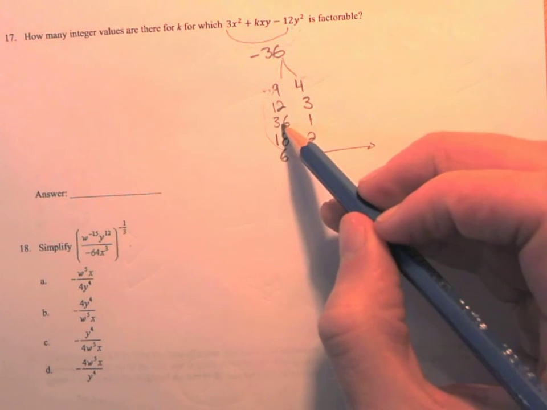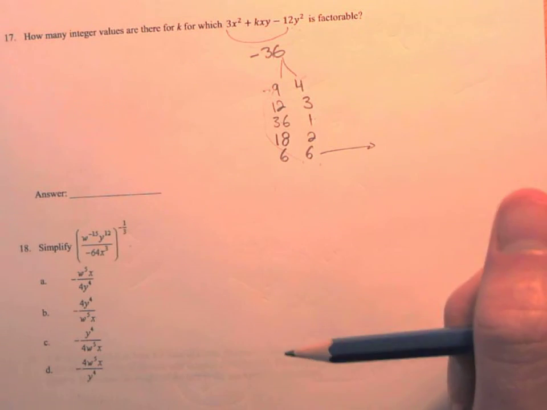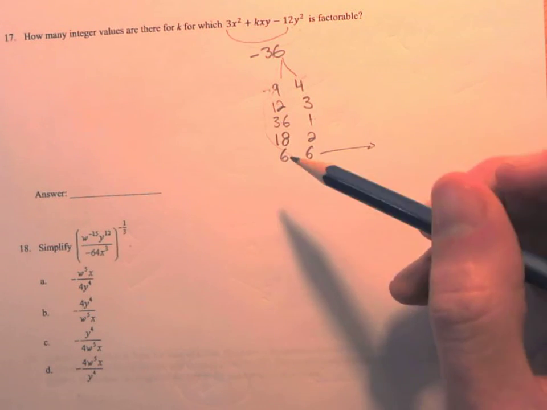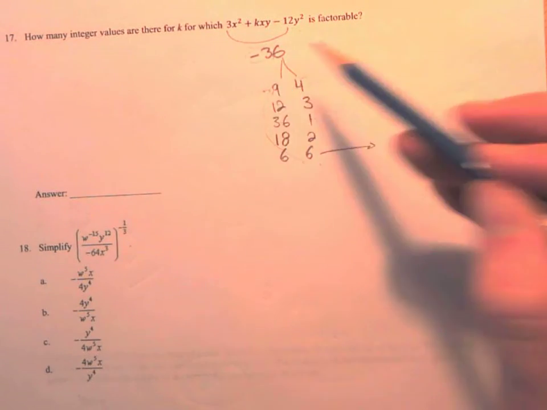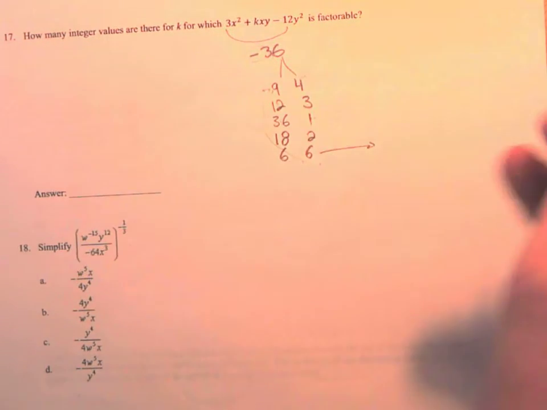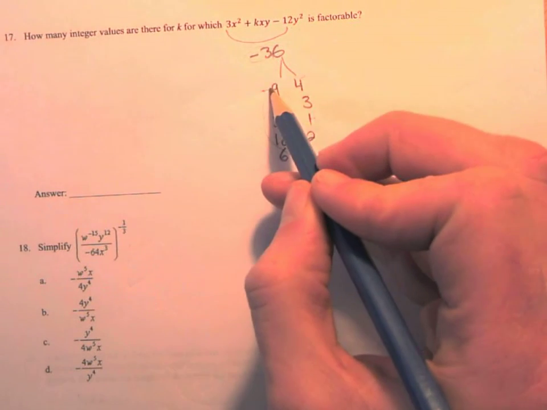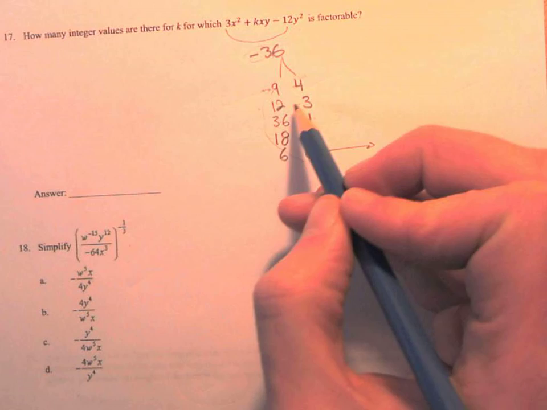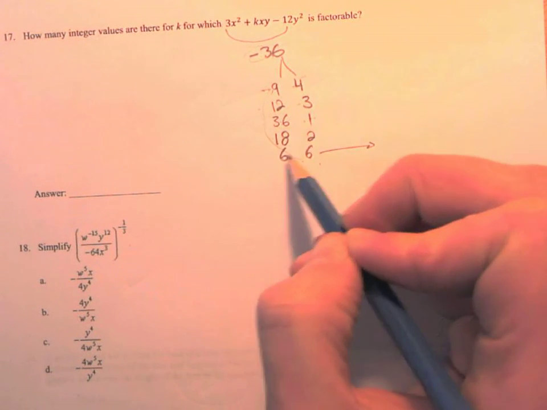Here we can go 36 minus 1, 1 minus 36. So there's lots of different versions, but if we want to get to negative 36, one of them has to be negative. So I have to do either that one or that one, for each pair.